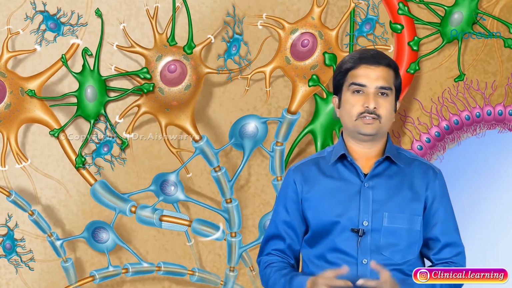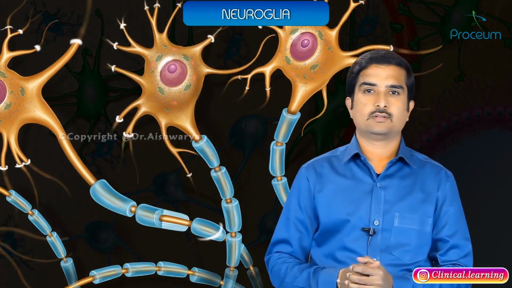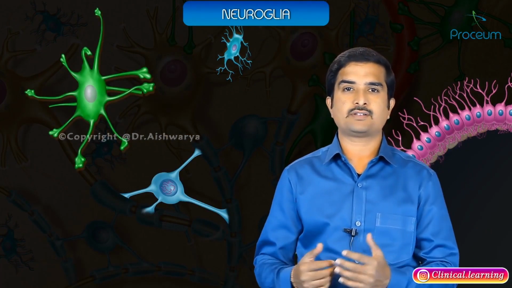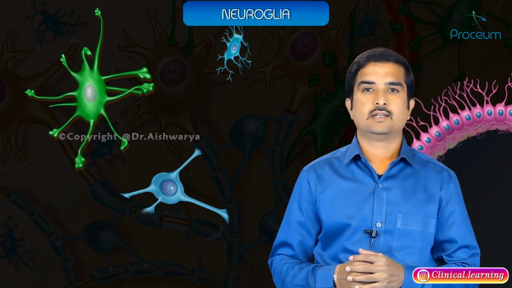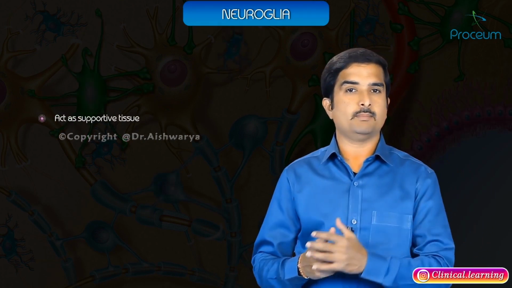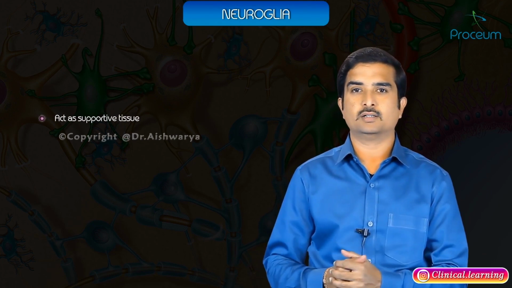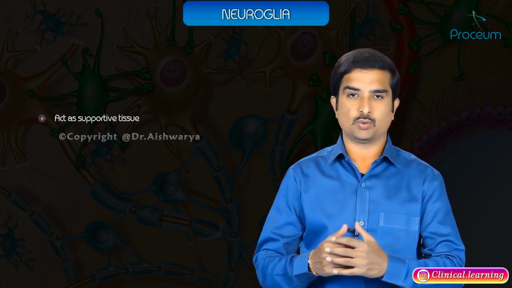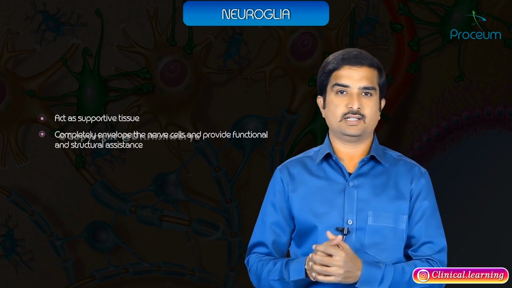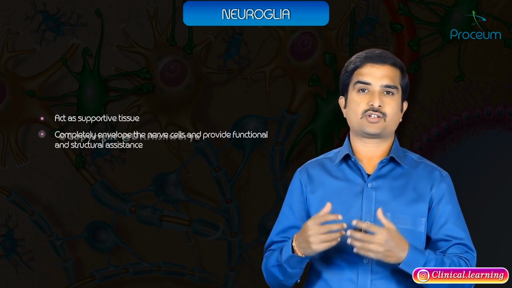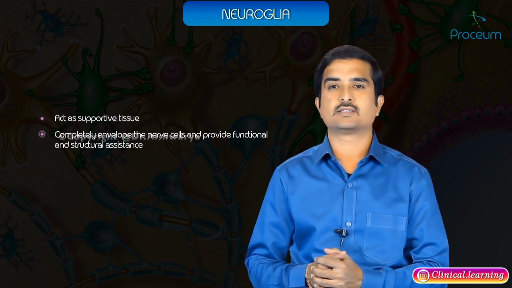Next topic is the neuroglial cells. Apart from the neurons, the nervous tissue consists of vast supporting cells known as neuroglia or glial cells. They play a supportive role in maintaining the nervous tissue stroma by filling up the space between the neurons. These cells completely envelop the nerve cells and provide functional as well as structural assistance to the nerve cells.